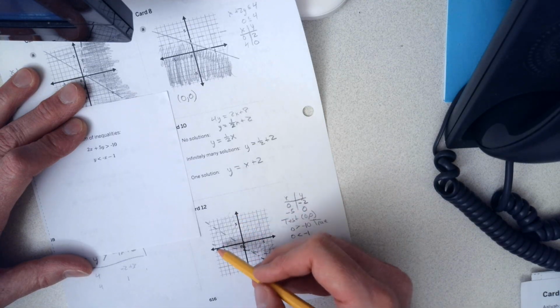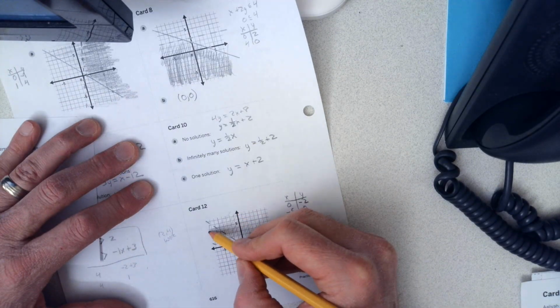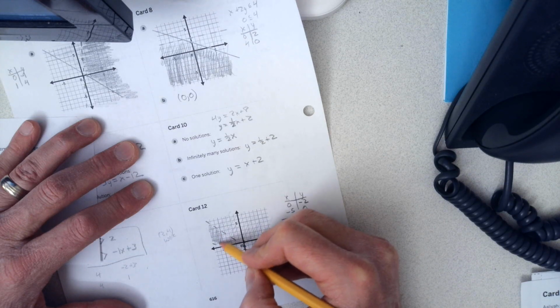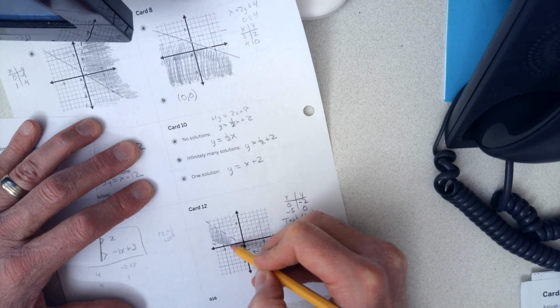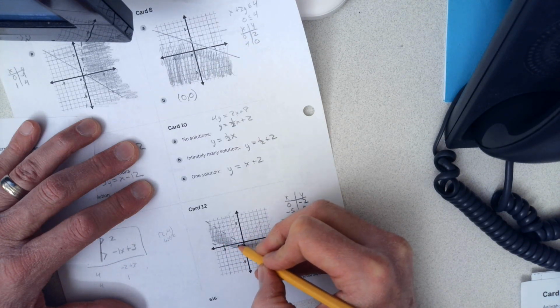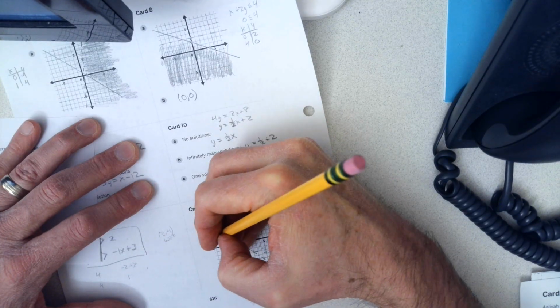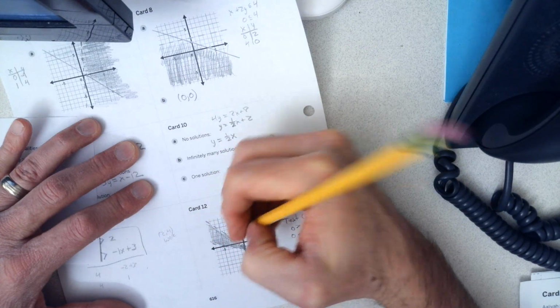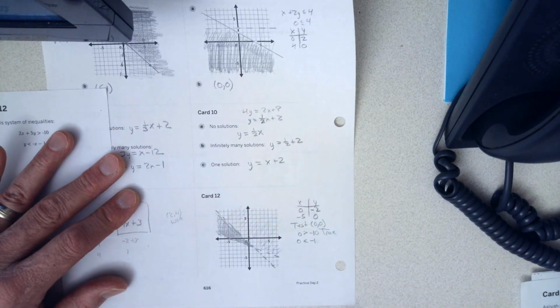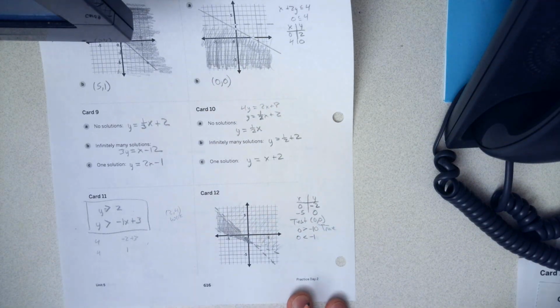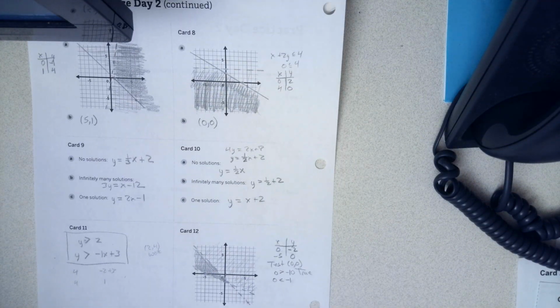I have to shade below it. And so shading below it and above the other one is going to give me a little wedge right here where the good answers are. And that's what that should look like. All right, that is it.